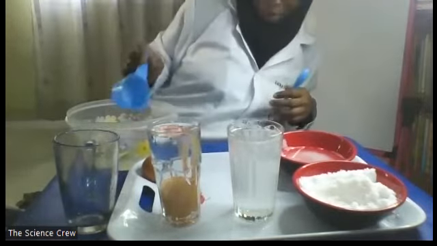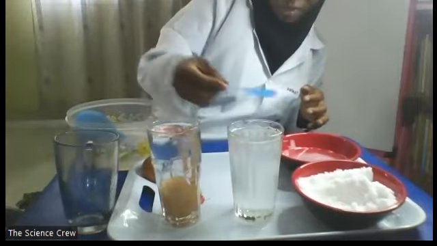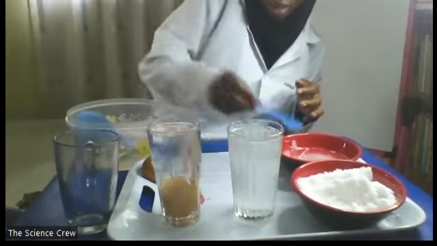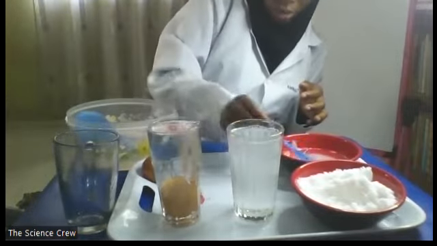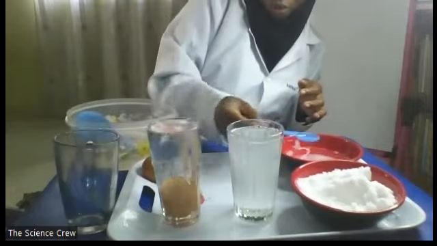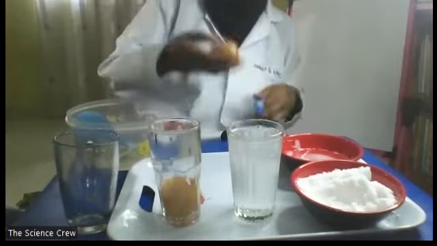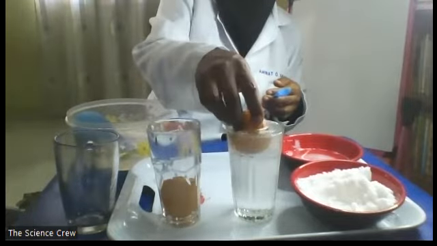I could even add a bit of salt water here just to give it the same cloudy nature. But since I'm adding only the residual salt water, it won't add so much weight, so it will still remain the same. When we were adding the salt, it was coming up gradually. So now let's put this inside.